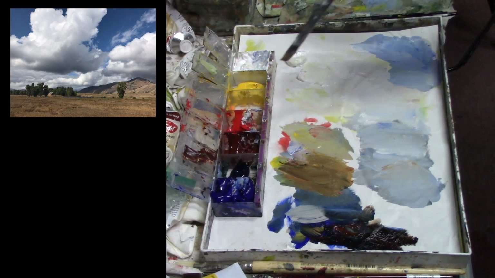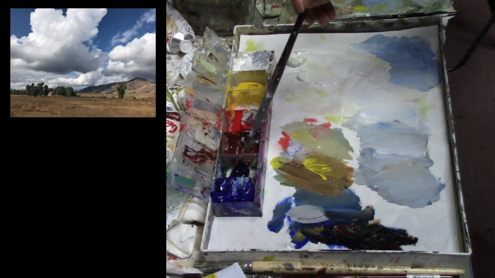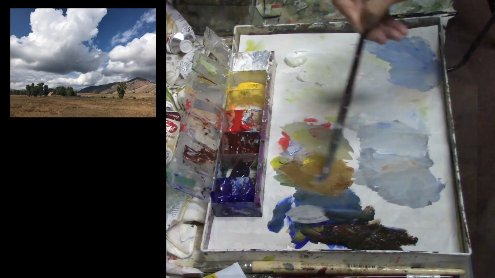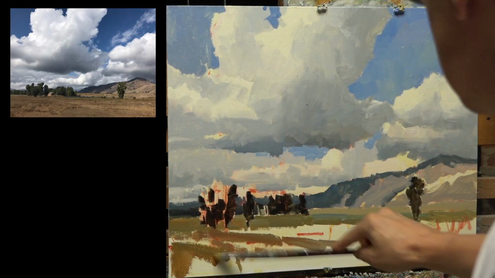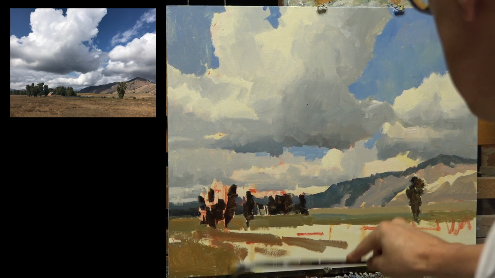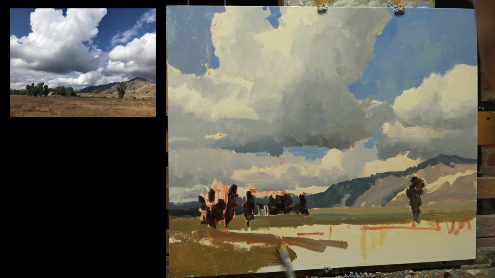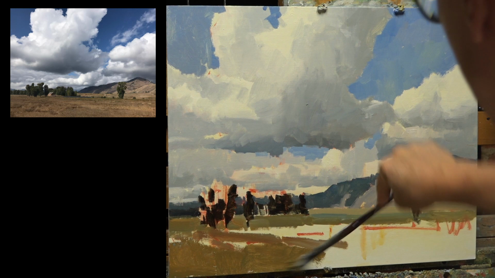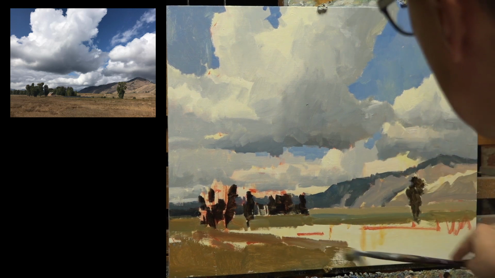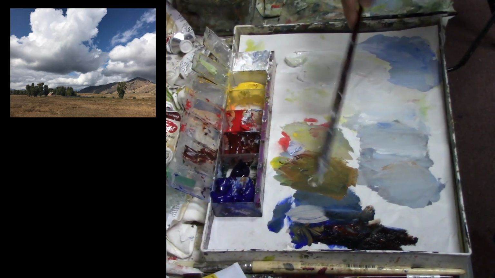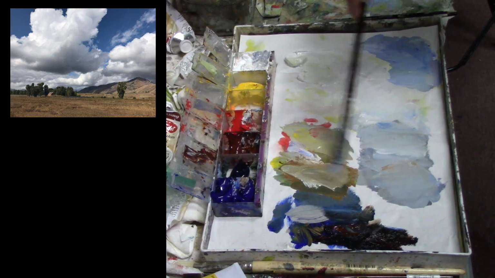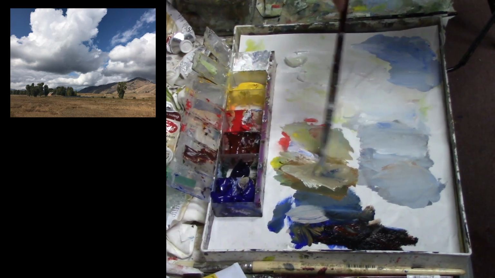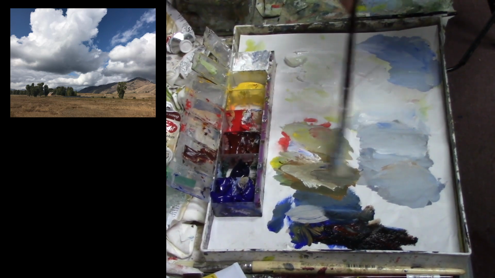So if the ground is really warm, so we have deciduous type grasses, they may gray down to this warm color right here. That does have blue in it and some white. And so that mixture will create a cooler version of that warm subject matter. It's the local color really affecting the temperature of our light and shadow.